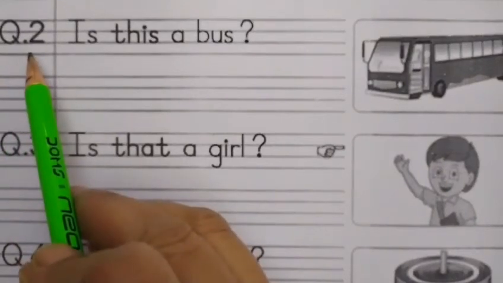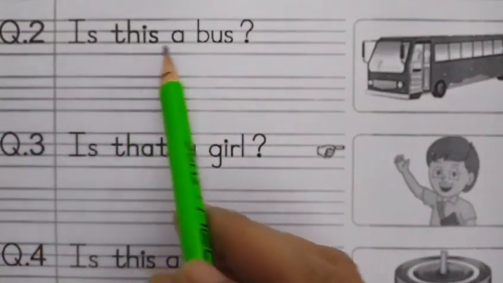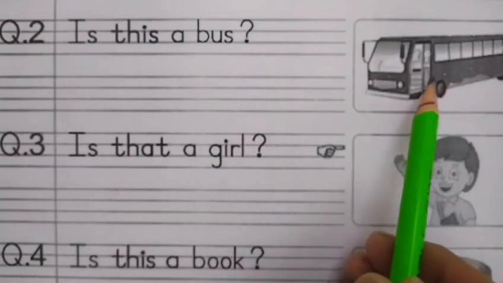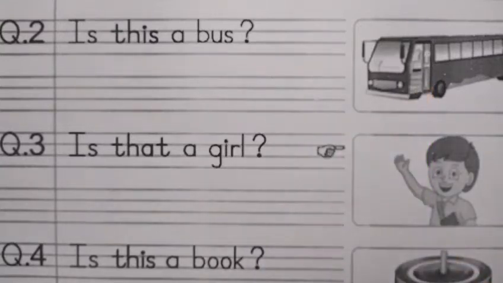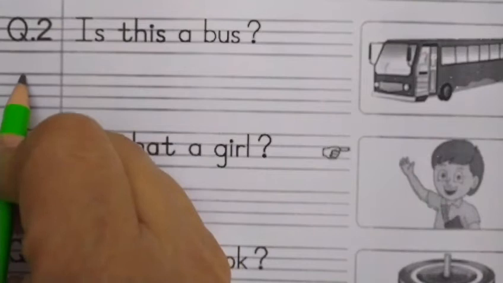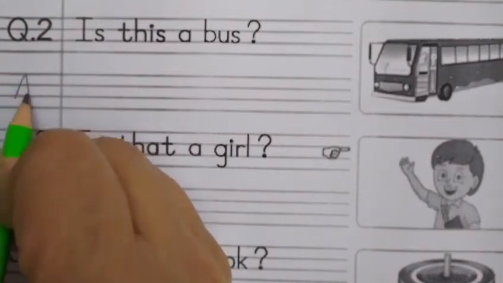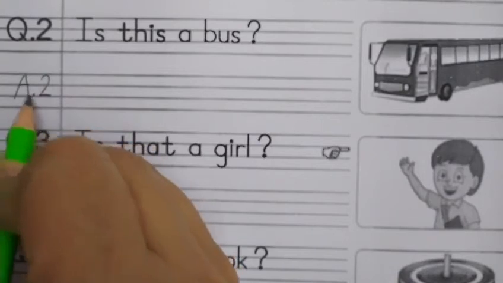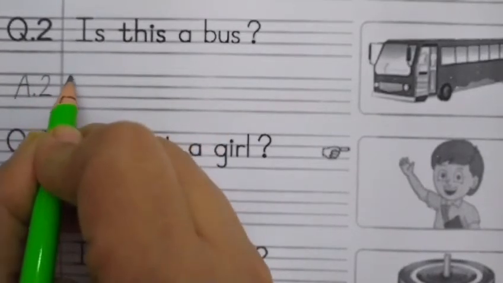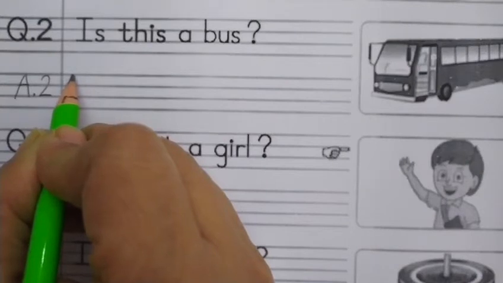Now, question 2. Is this a bus? The answer will be yes. This is a bus. In the margin, capital A dot 2. Answer 2. Now the answer will be yes. This is a bus.